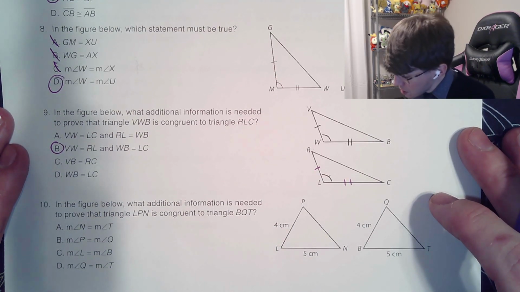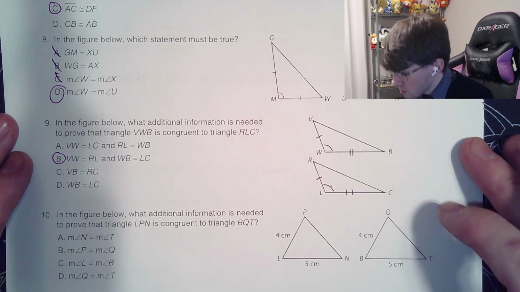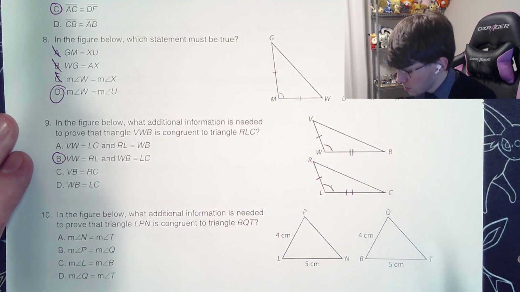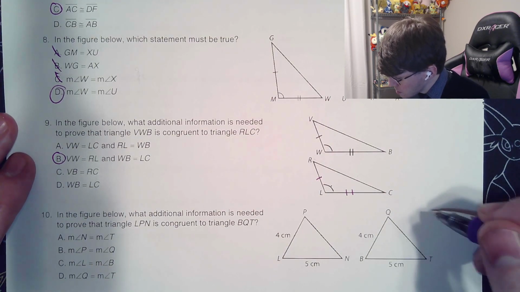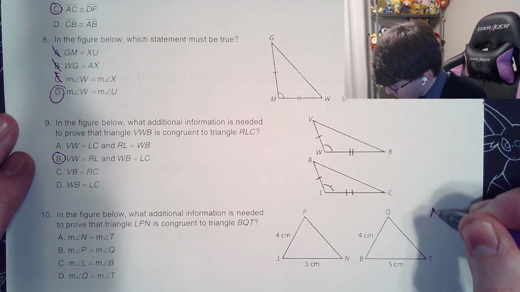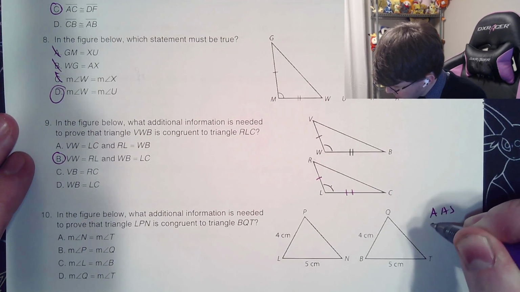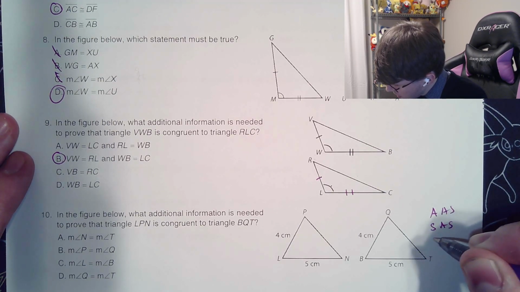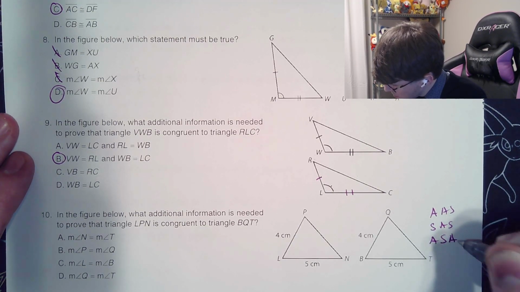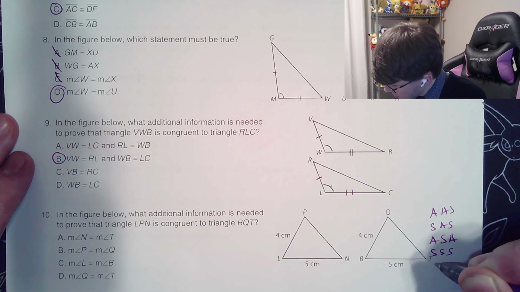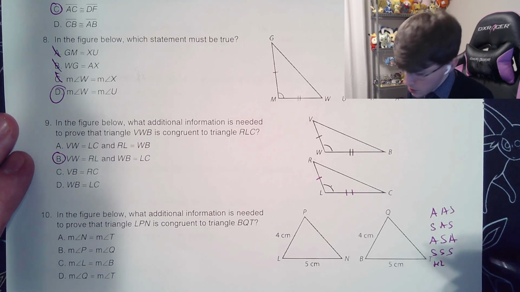Let's move on to this number 10 down here. In the figure below, how do you know which triangles are congruent? You got to prove these two triangles are congruent. So as a reminder of our possibilities here, we have angle, angle, side. We have side, angle, side. We have angle, side, angle. We have side, side, side, and we have hypotenuse leg. Those are the 5 that we learned so far.